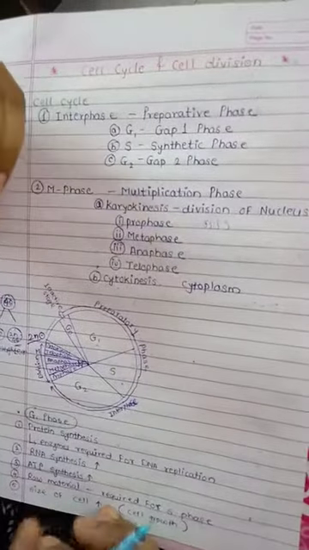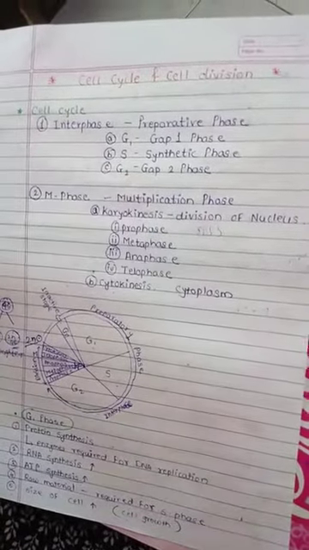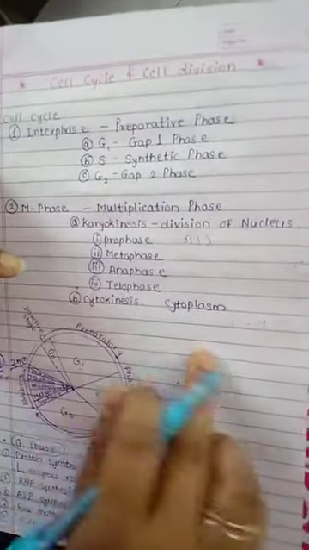Then in telophase the nucleus is divided in the two cells. Then cytokinesis, in which the cytoplasm gets divided.